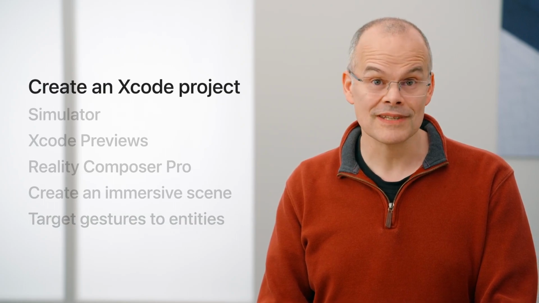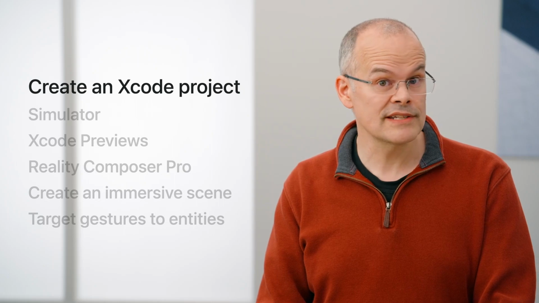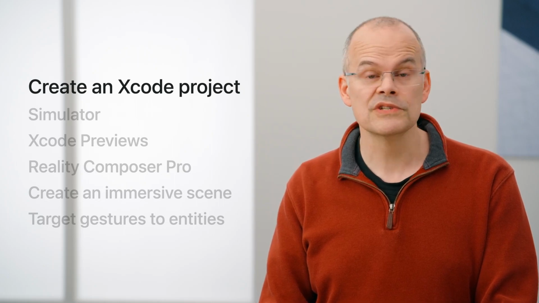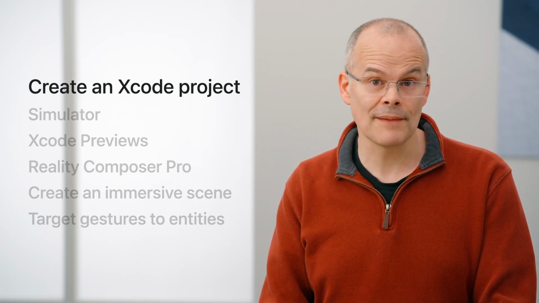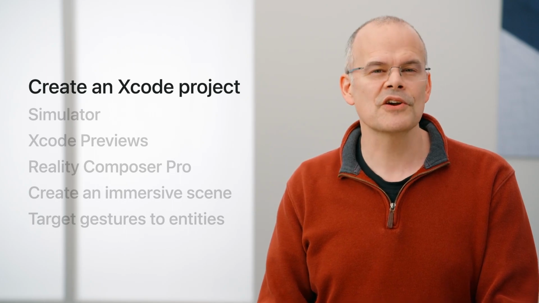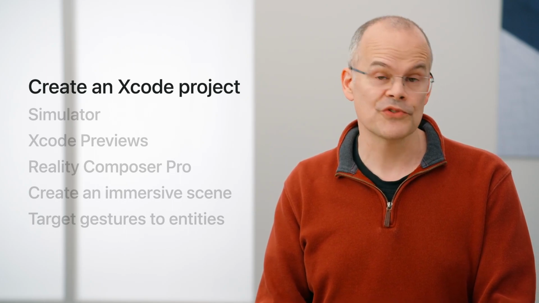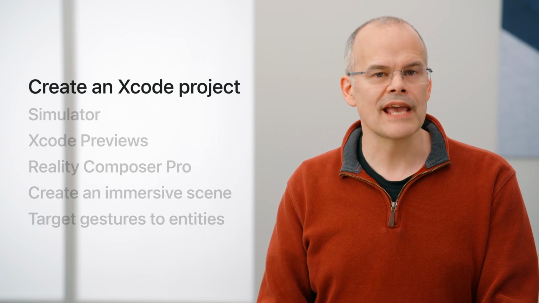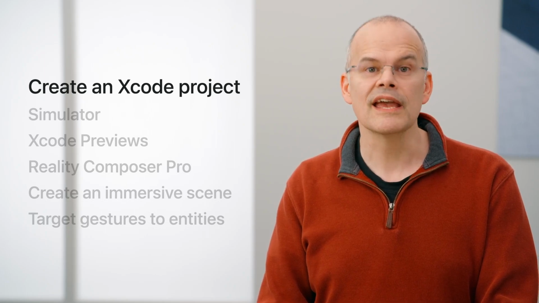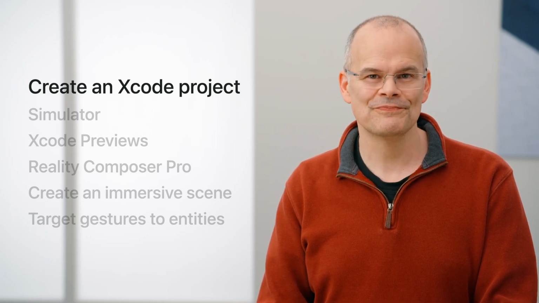Millions of developers like you use Xcode every day to create, preview, debug, profile, and prepare apps for distribution. Xcode is the best place for you to create your first app. Let's go through the Xcode project creation process and see what's new for this platform.